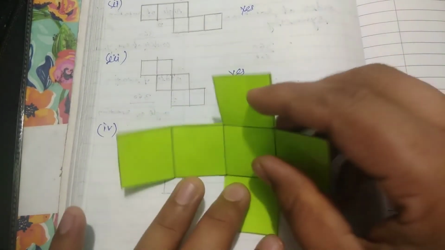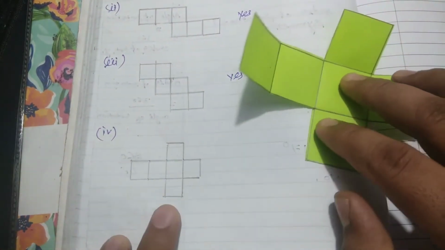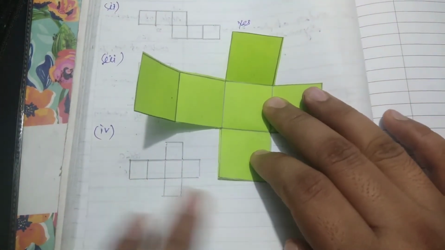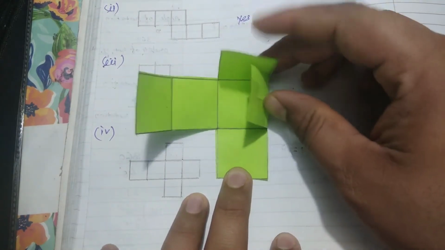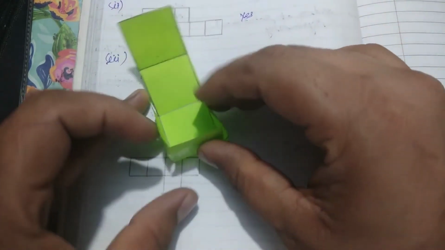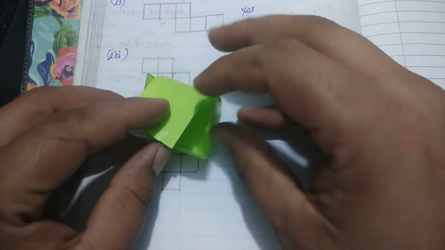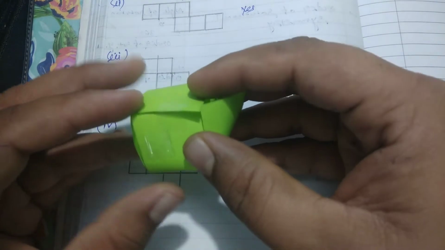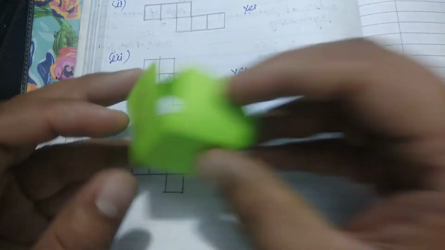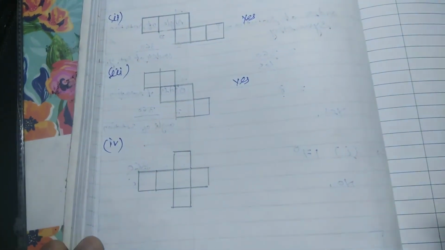In the example of nets, I have shown you a paper net of a cube, and this net is the same as the fourth sum, and it is a cube. When we fold it, we get a total of 6 faces which are connected to each other, and it makes a cube. So yes, this net is of a cube.